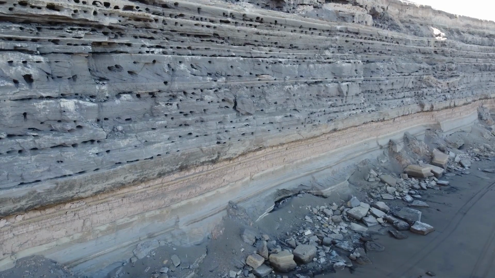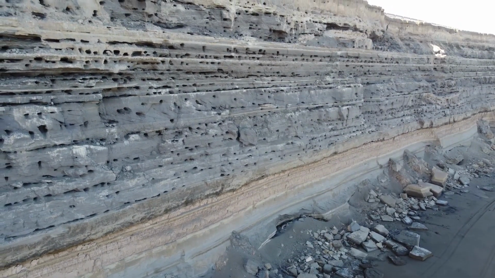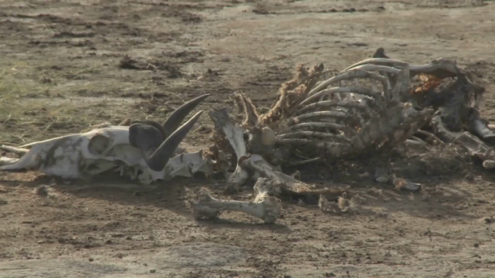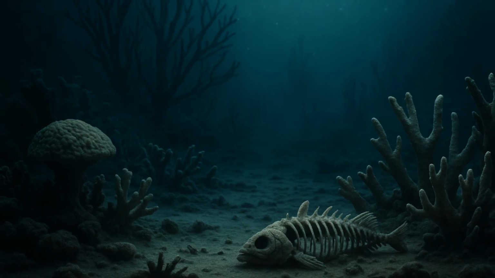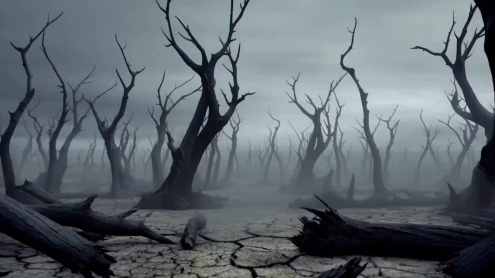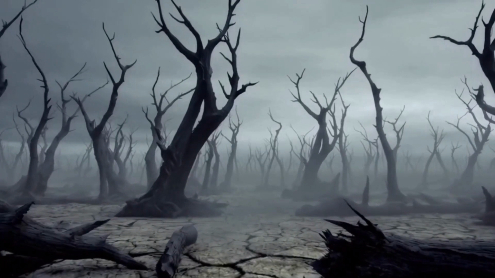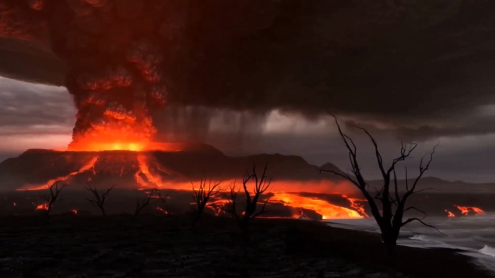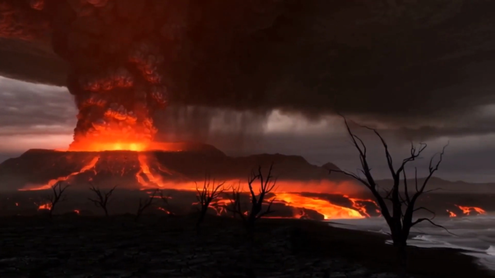This isn't the first time Earth has seen carbon-driven climate shifts. The geological record shows several moments when a spike in CO2 triggered major upheaval. One example, the End-Permian extinction about 252 million years ago. Often called the Great Dying, it wiped out over 90% of marine species and 70% of land species. One leading theory is massive volcanic eruptions released huge volumes of CO2, leading to global warming and ocean acidification.